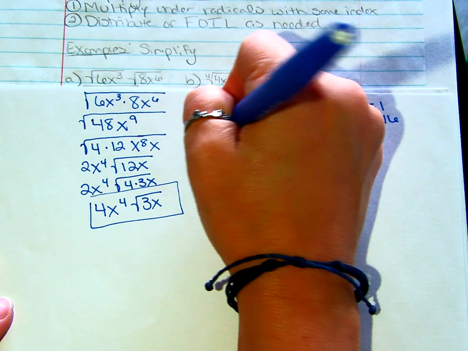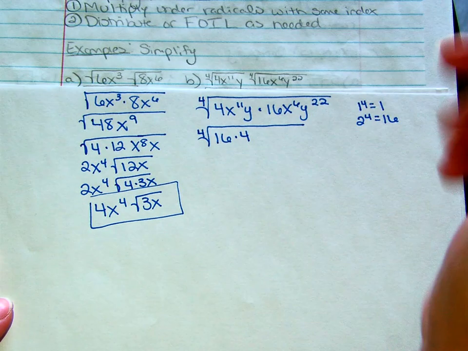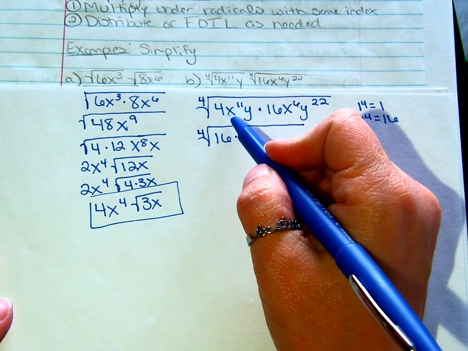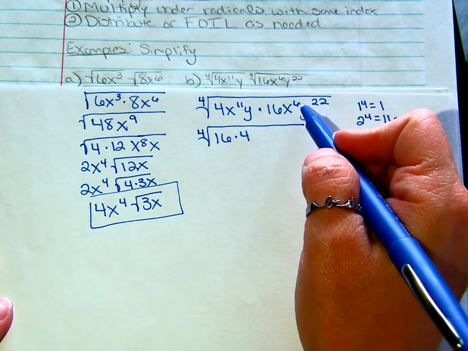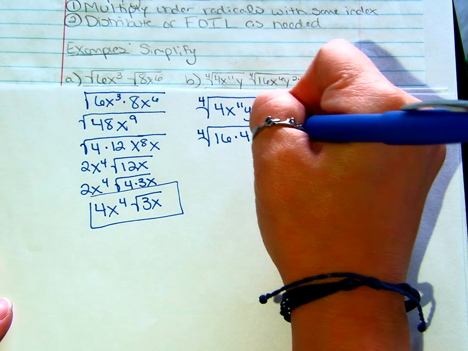And then I have x to the 11th times x to the 6th. The bases are the same. I add my exponents. Same thing with my y's.